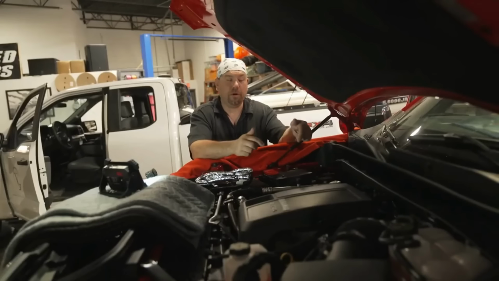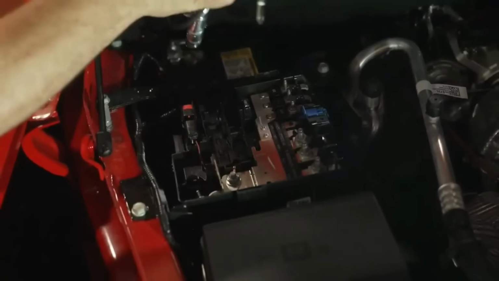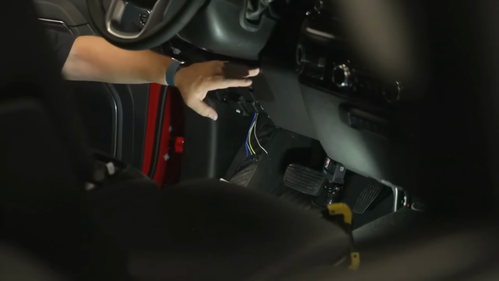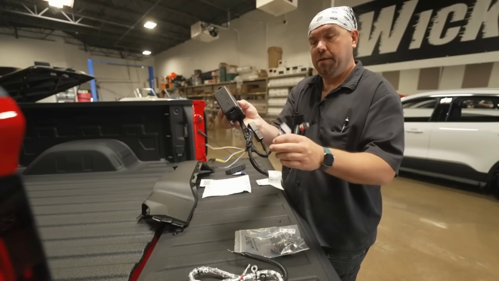GM wires every HD truck for aux switches and then charges you either $800 for the factory option or hundreds in dealer labor to retrofit something that's already installed. Upfitter Bulletin 115F proves the wiring is live. A $300 switch panel finishes the job.